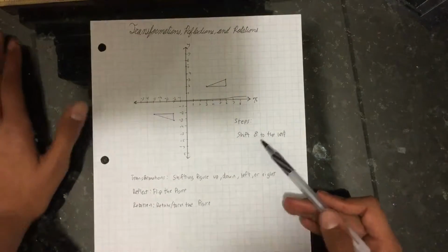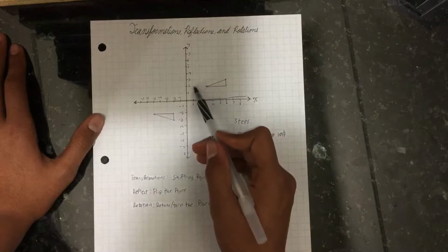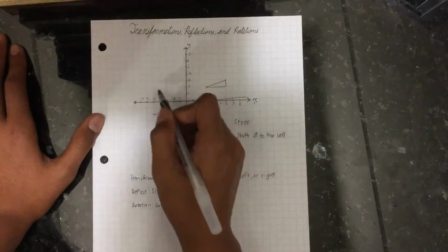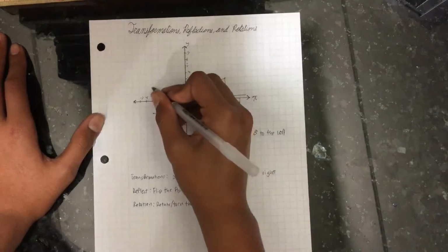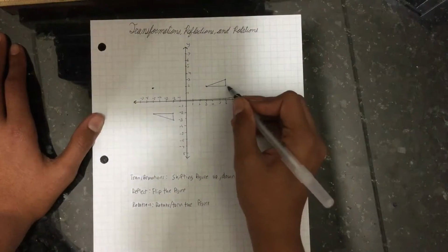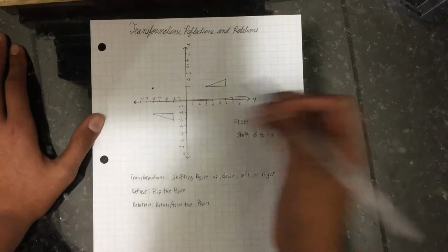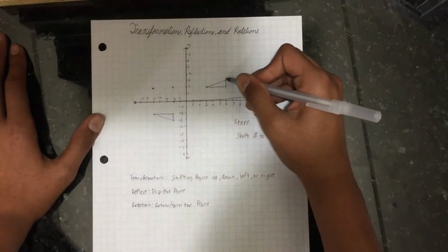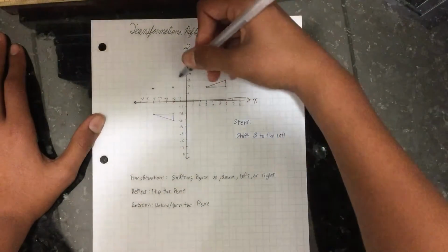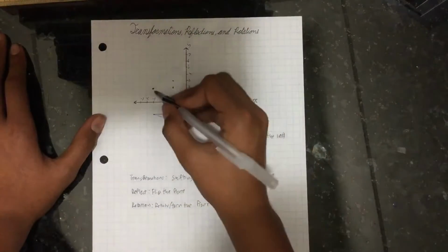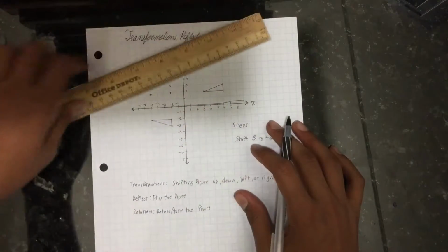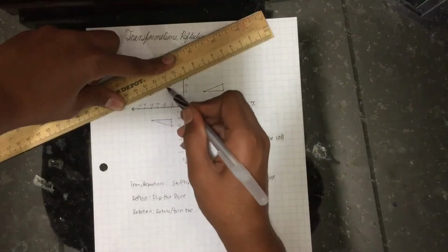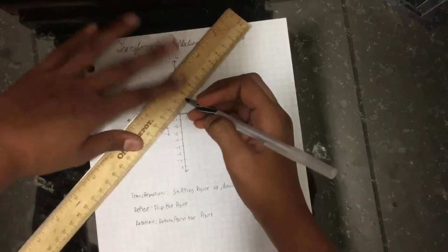So if I were to shift this 8 to the left, it would end up being 1, 2, 3, 4, 5, 6, 7, 8, where this front point over here would be here. And if I were to do the same thing here, it'd be 6 minus 8, which is -2. So it ends up right over here. And then you go from here all the way here. Now there is another step you could do, but I'll save that for the next time I show you how to do this.